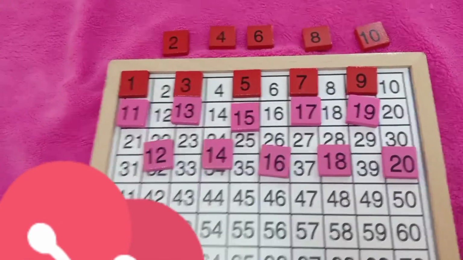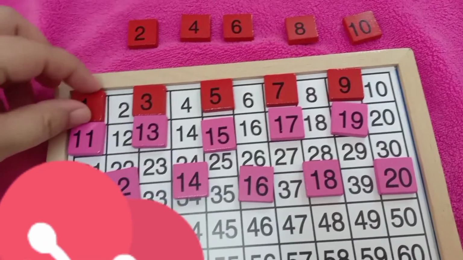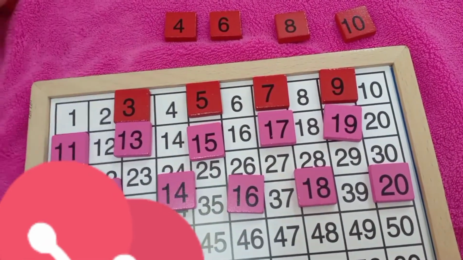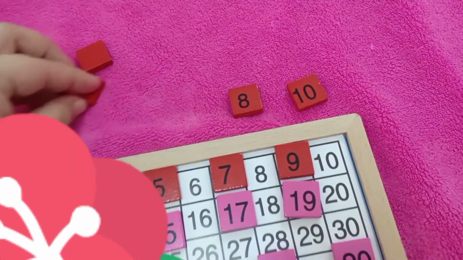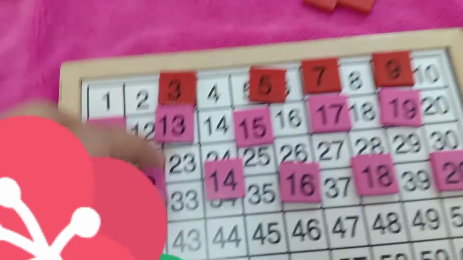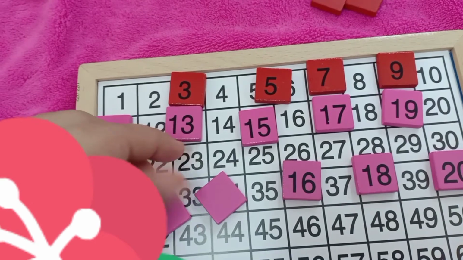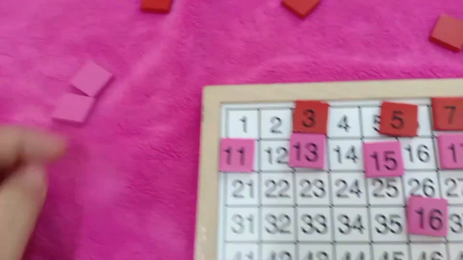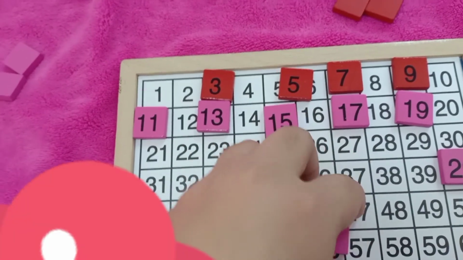Because you count twos. Okay, it's like one group have 2 blocks. In one group you have 2 blocks, in one group you have 2 blocks, so in one group you have 2 blocks.